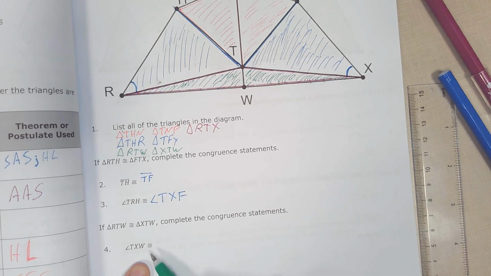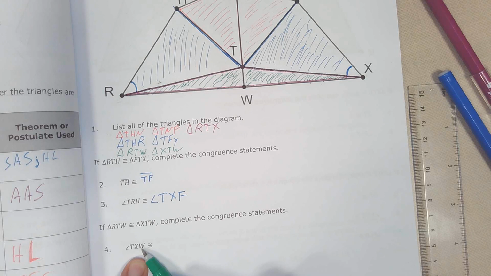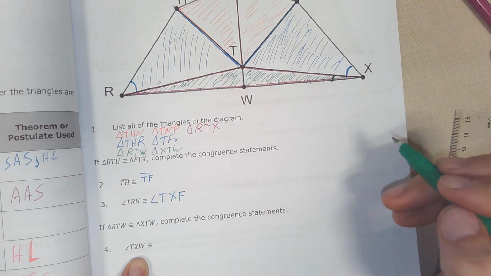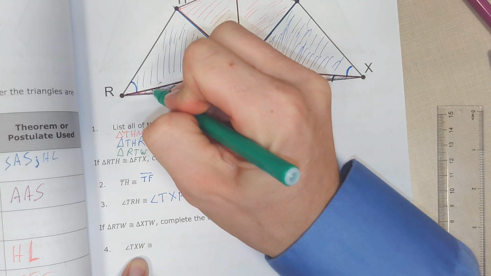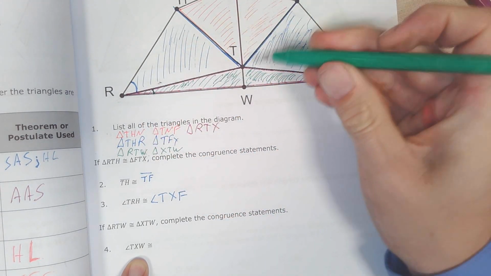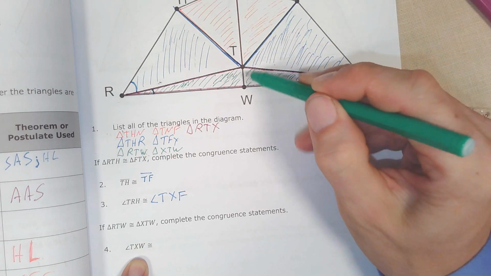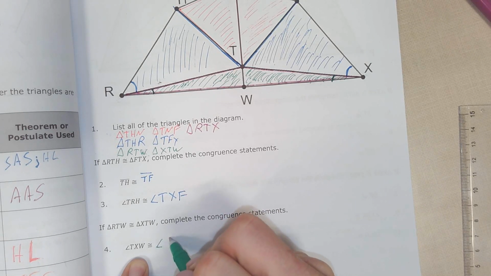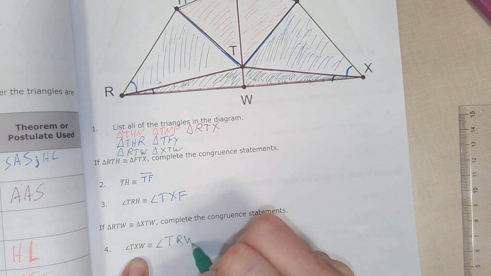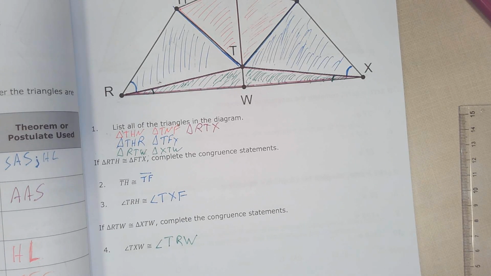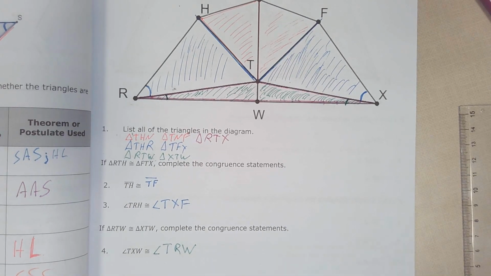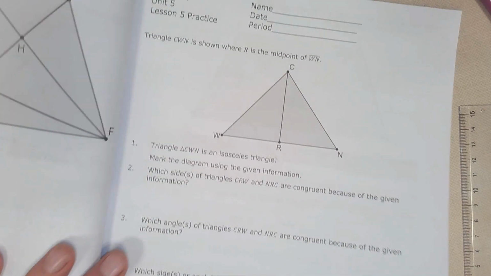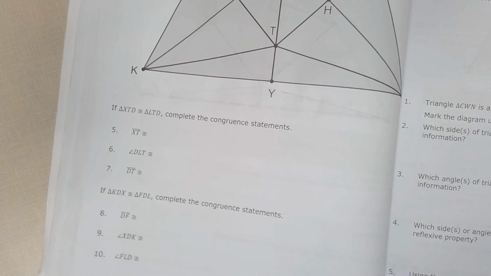Angle TXW, with X being the vertex, this tiny angle right here, is congruent to the R vertex over here, so it's going to be angle TRW. It's as easy as that, just mirroring the different triangles. All right, moving on to the next one.